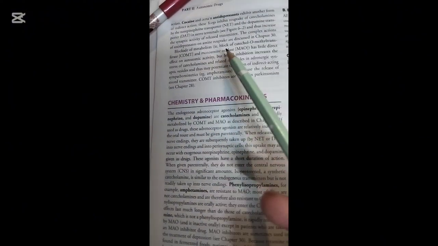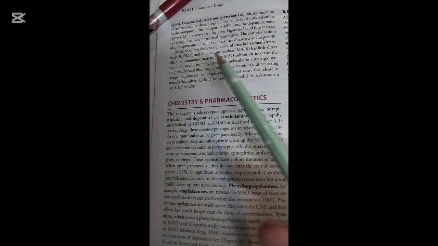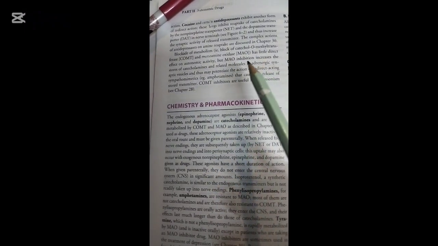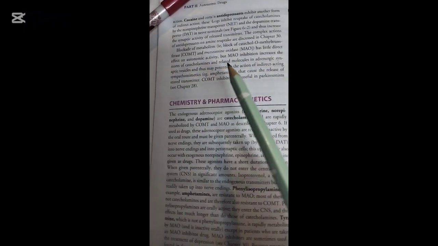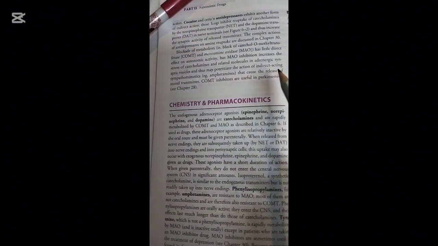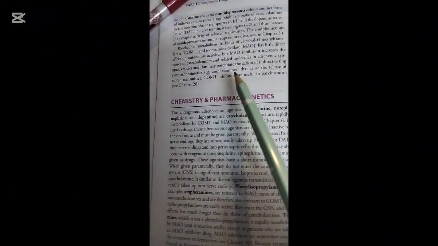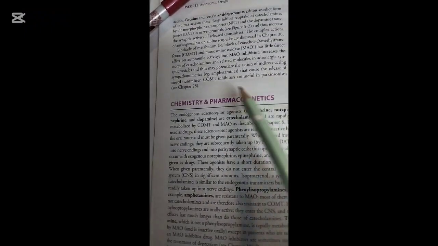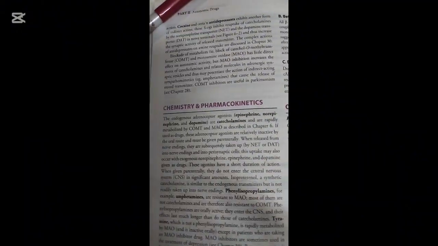The blockade of the metabolism, which is blockage of the COMT or the MAO, which is catechol O-methyltransferase or monoamine oxidase, has little direct effect on the autonomic activity, but monoamine oxidase inhibition increases the stores of catecholamines and related molecules in the adrenergic synaptic vesicles, and this potentiates the action of the indirect acting sympathomimetics or amphetamines that cause the release of the stored transmitter. Catechol O-methyltransferase inhibitors are useful in Parkinsonism.